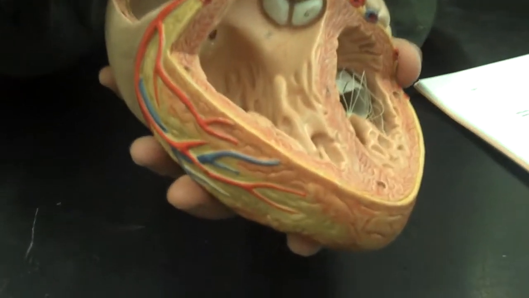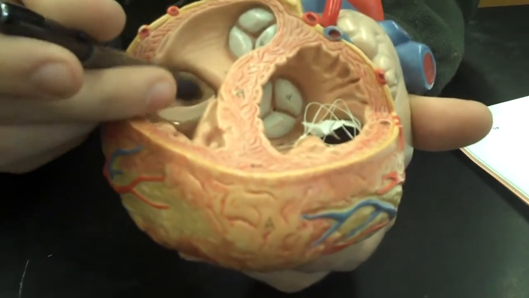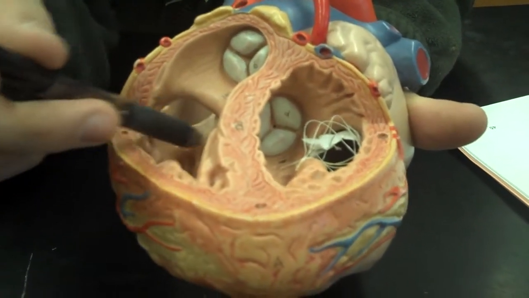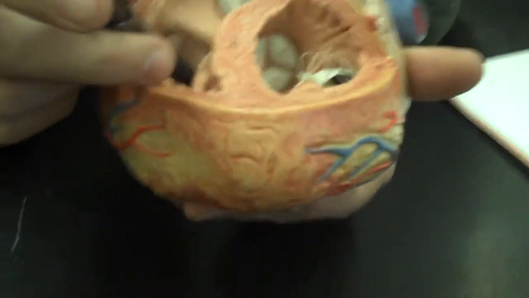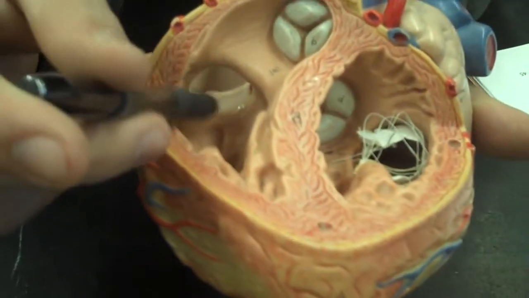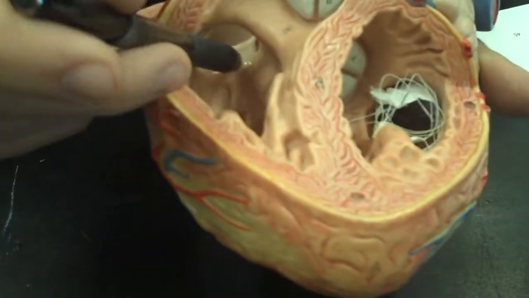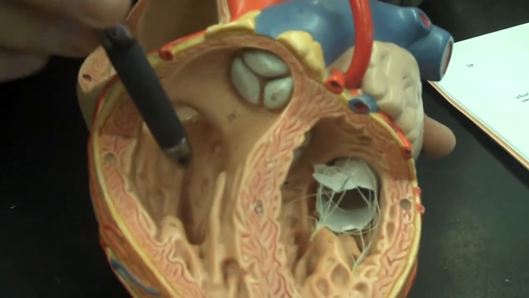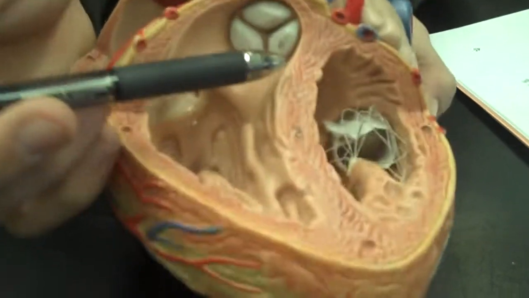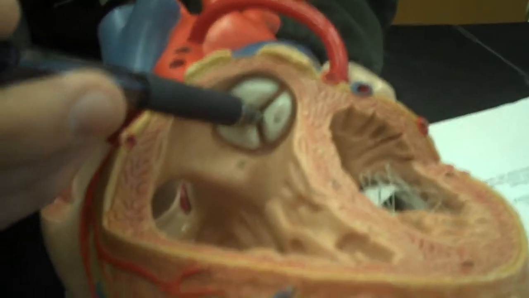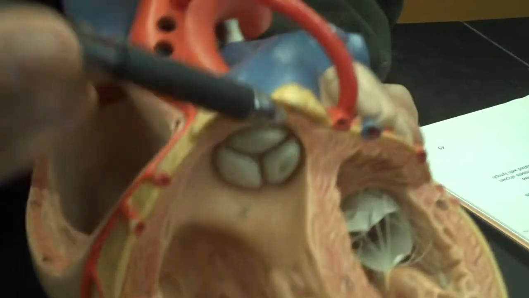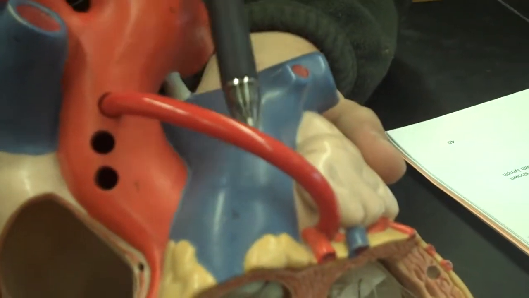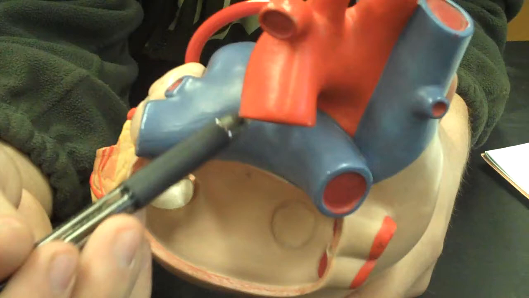From there, the right atrium passes through the right AV valve. On this model in particular, the AV valve is kind of missing, so I'll hit up everything you need to know about the AV valve when we get to the left side. From the right AV valve, it travels into the right ventricle. From the right ventricle, the blood travels through the pulmonary valve into the pulmonary trunk. And then the pulmonary trunk splits into two sets of pulmonary arteries, which go to the lungs.